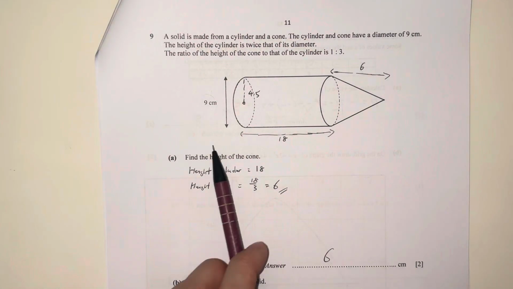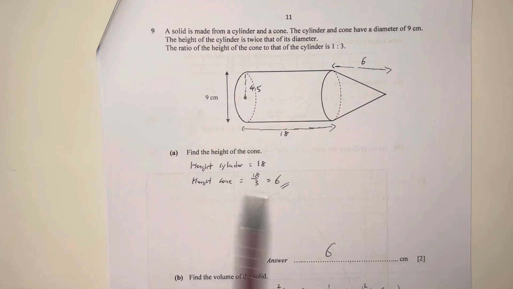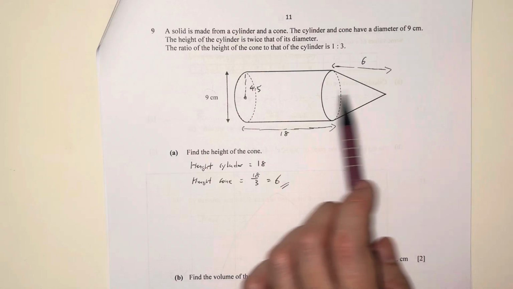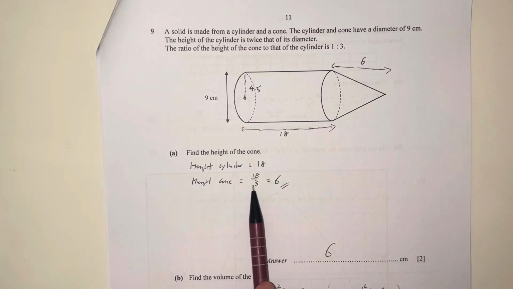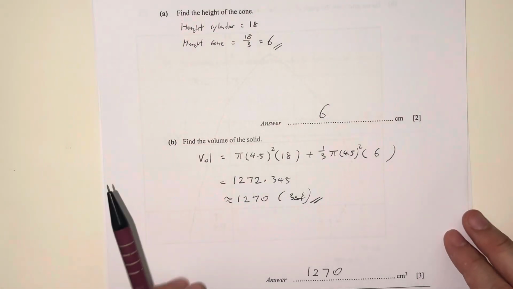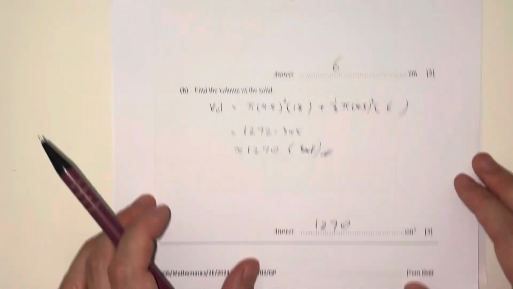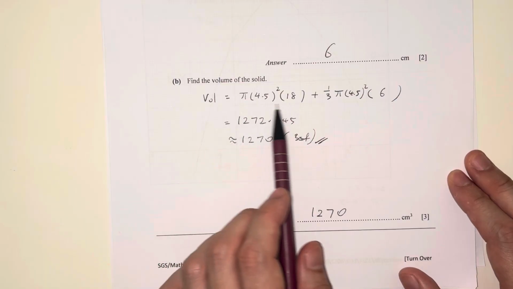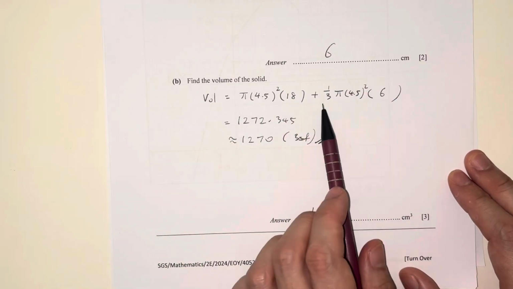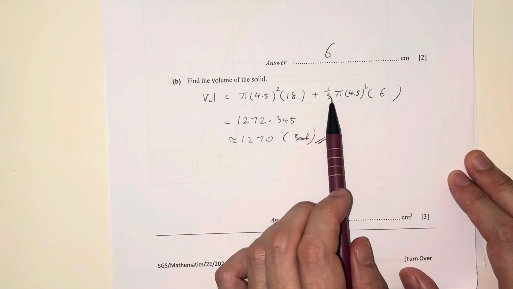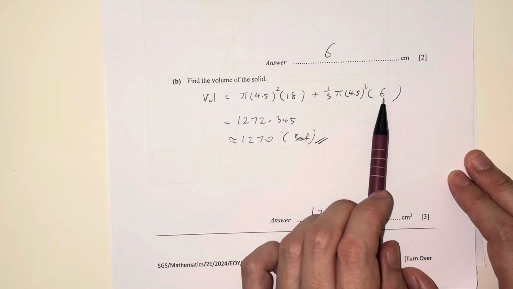Once I have all the numbers in, let's start doing. Then it's very simple actually. In fact, they already have it. They asked you for the cone height, so you can do your working: 18 divided by 3, that's the answer. Then after that, they want the volume. So volume is actually very simple. Volume is cylinder plus cone. So right off the bat, I have cylinder plus cone. So it's pi r square times the height. Cone will be 1/3 pi r square times the height.